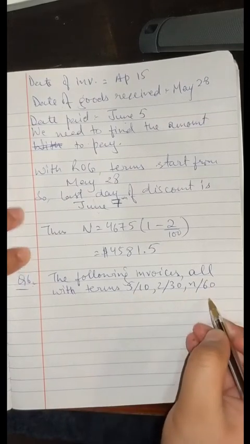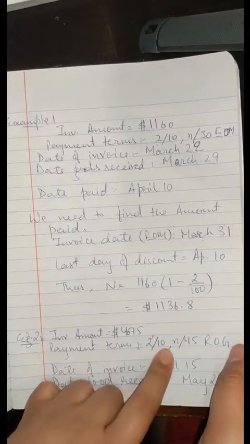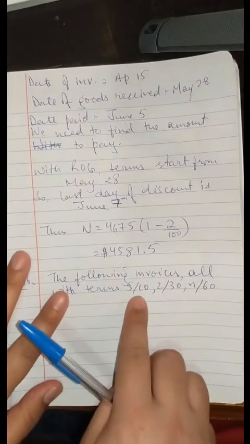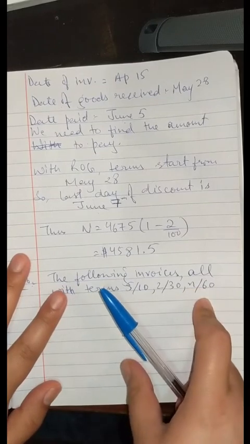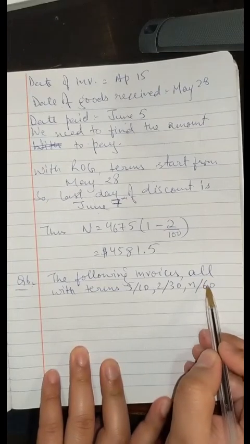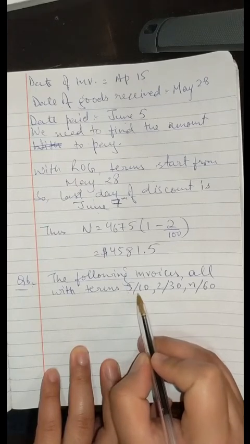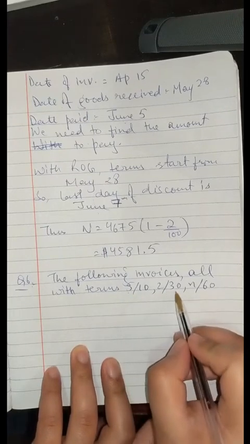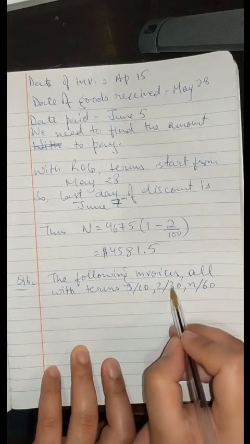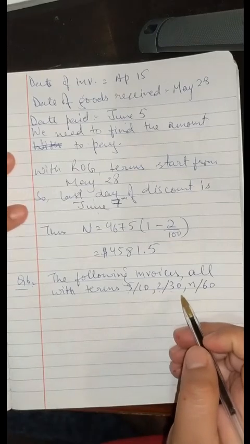Now we have three things, right? Three terms. Before we just had 2/10, net 30. But here we have 5/10, 2/30, net 60. Nothing special in it. That means we have to pay everything within 60 days. But if we pay within 10 days, we will receive a 5% discount. If not in 10 days, if we pay within 30 days, we will receive a 2% discount. Okay, let's see the invoices.